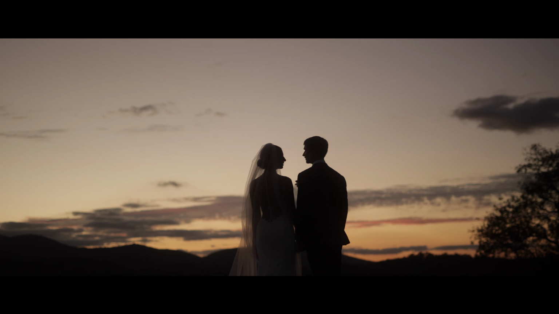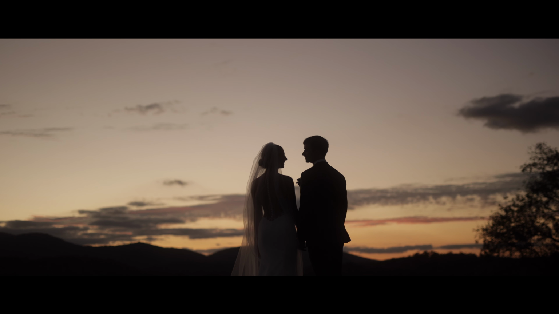And some of my favorite shots that I've ever captured were silhouette-based shots because it just creates so much emotion and intimacy and really helps elevate my film because it just creates this nuance and cinematic look and feel.